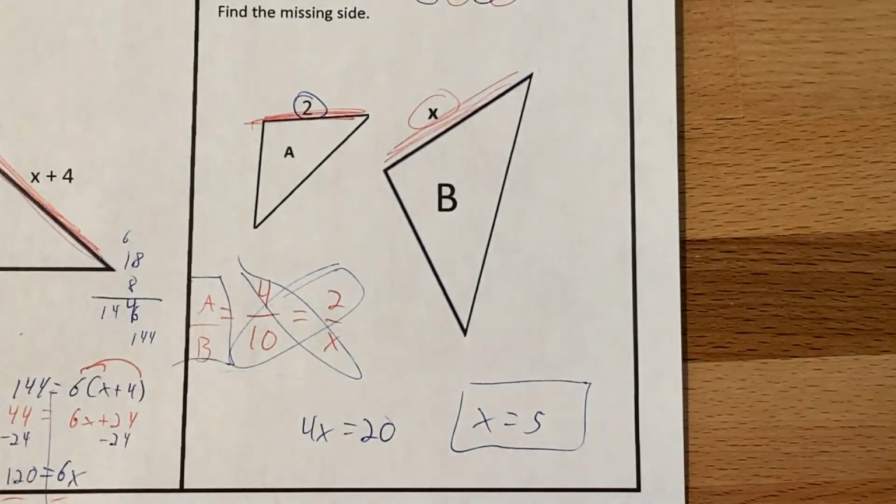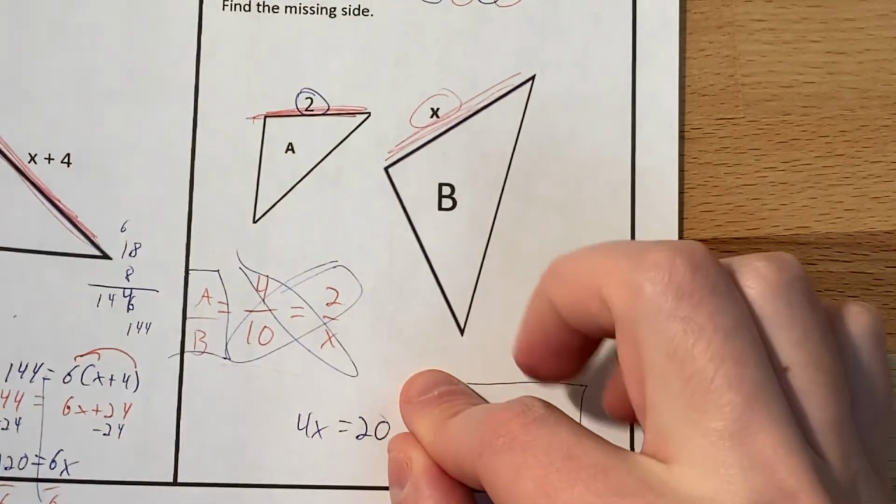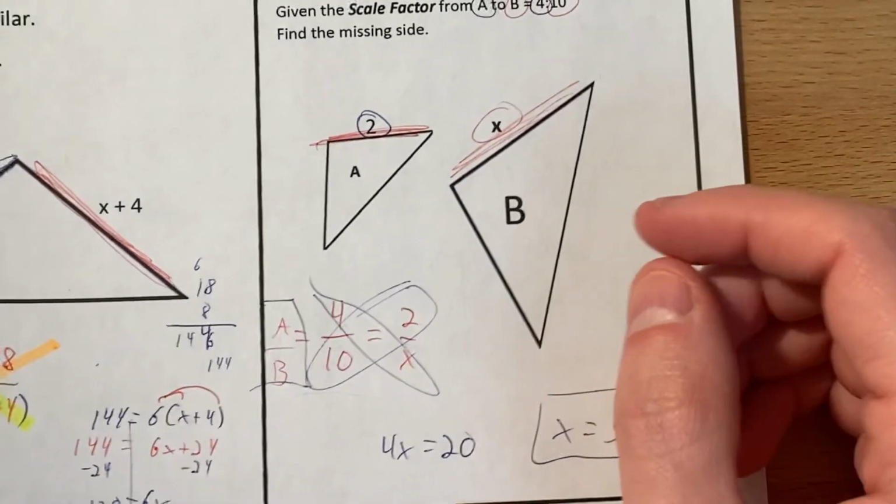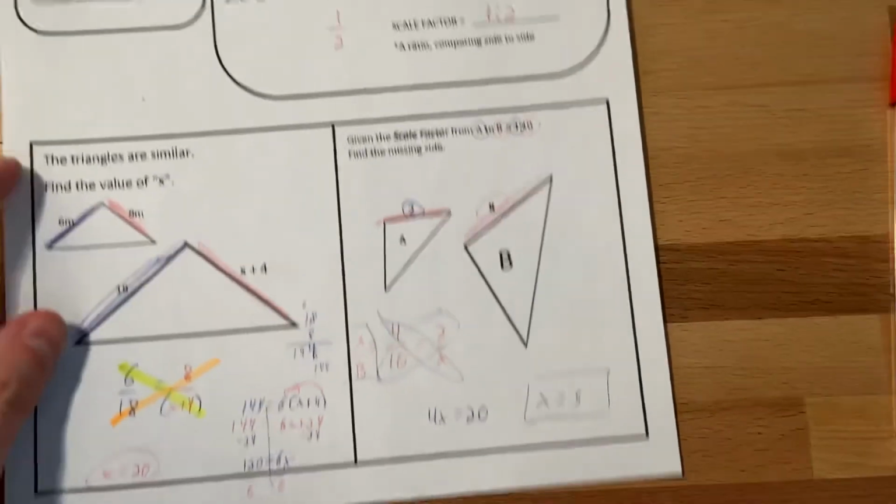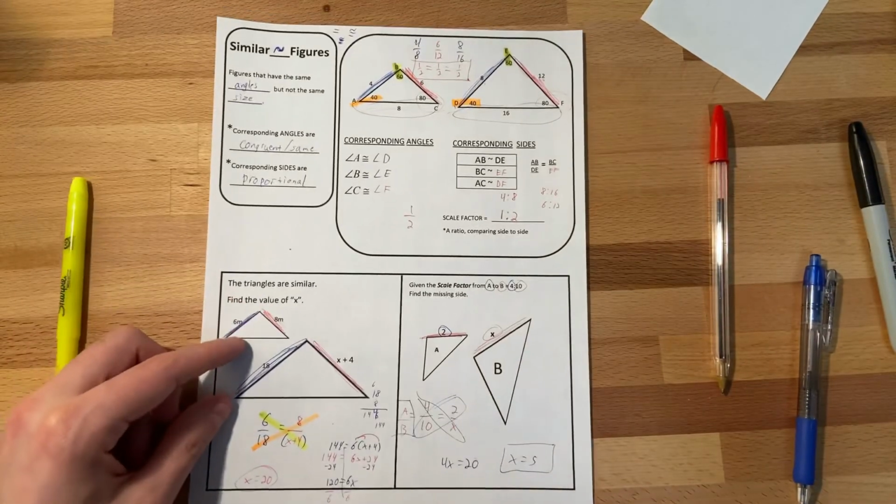That's after this. With that said, we are now going to be doing something called proving triangles are similar, but I think I've talked enough for one video, so I'll catch up with that on the next one. Take care.